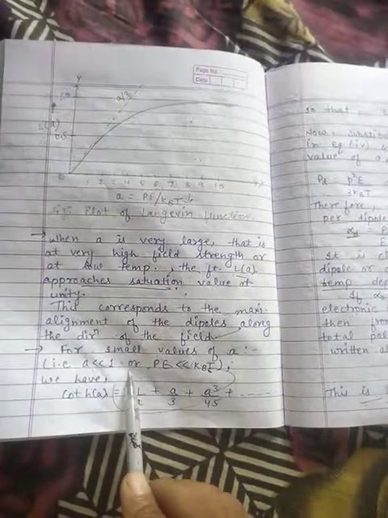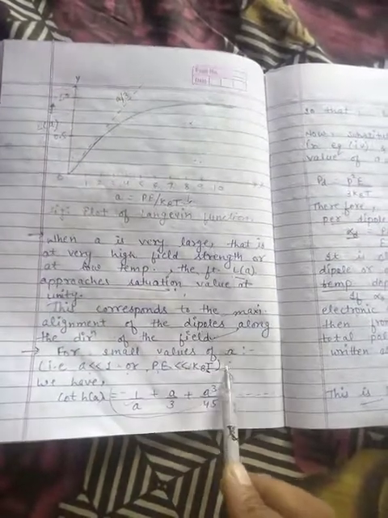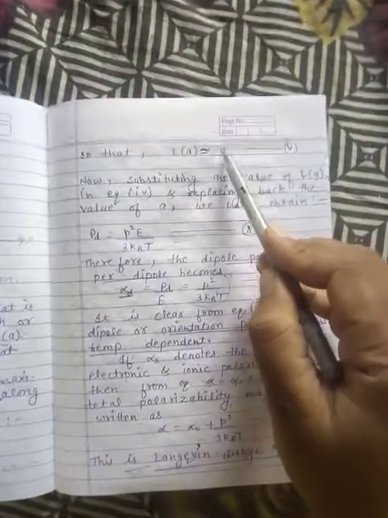This corresponds to the maximum alignment of the dipoles along the direction of the field. For a small value of a, that is a less than 1 or pE less than kBT, we have the coth a expansion as this. Then L of a is approximately a by 3.